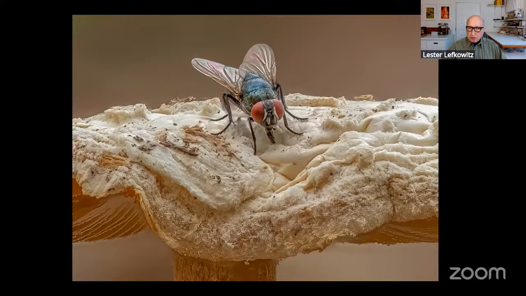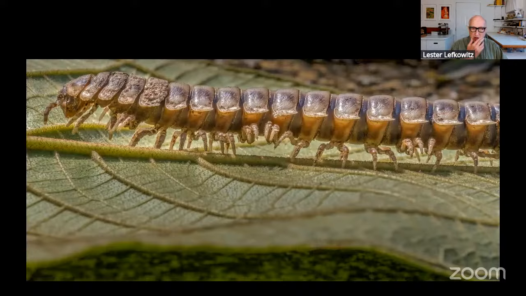Other times, I'm on the ground on my knees, and this is a millipede. I learned the difference between a millipede and a centipede: millipedes have 2 legs per segment and centipedes have 1 leg per segment. That's what you learn when you do macro photography. This is just available light.